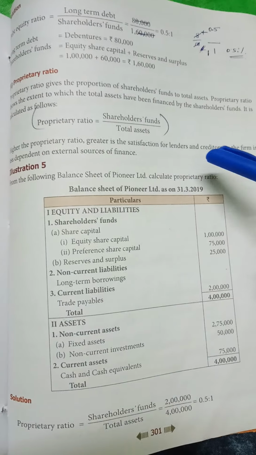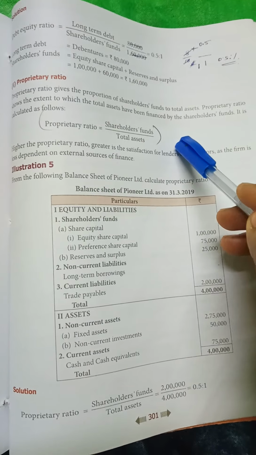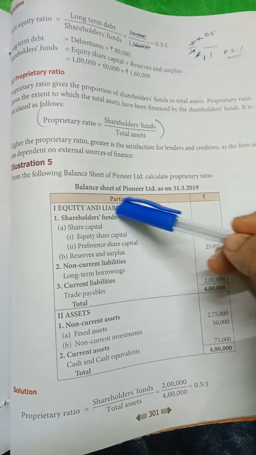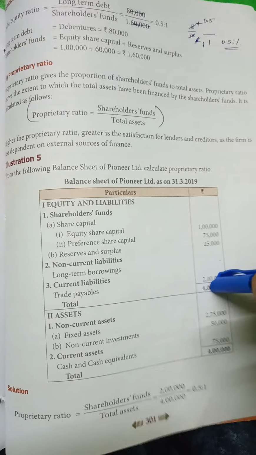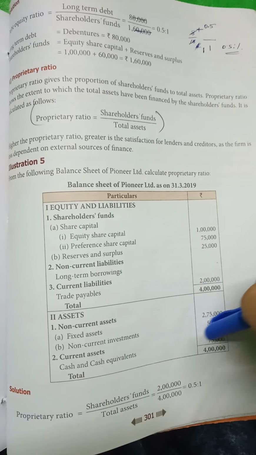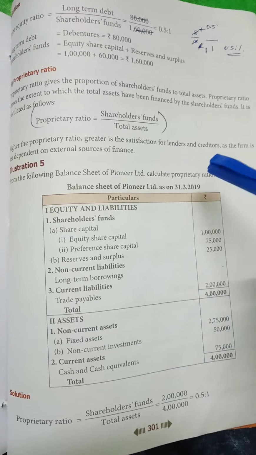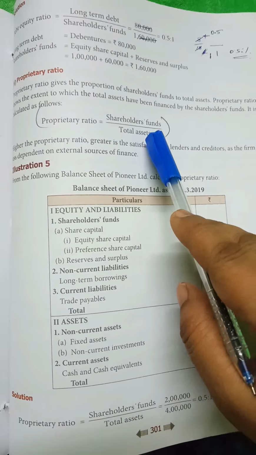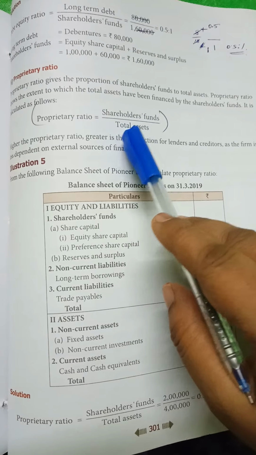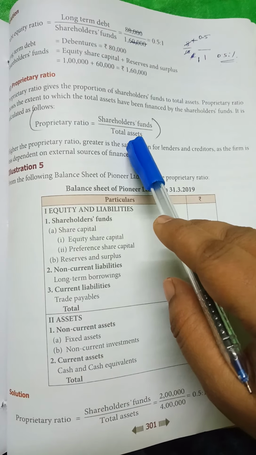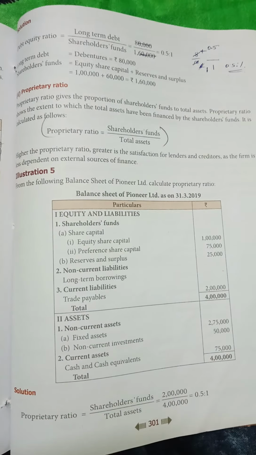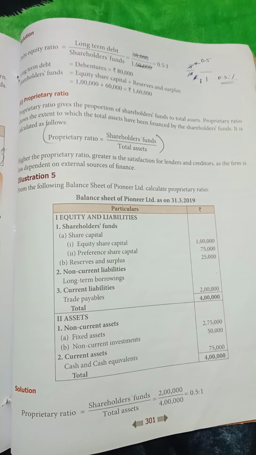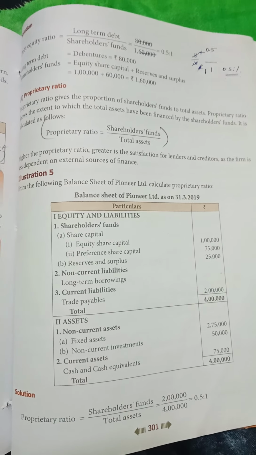How we calculate the proprietary ratio is based on whatever capital we have here and how much we have used it, to be compared with your total assets. That is, shareholders funds divided by total assets. The proprietary ratio shows the extent to which the total assets have been financed by shareholders funds.